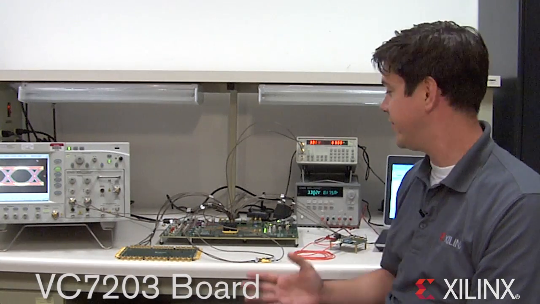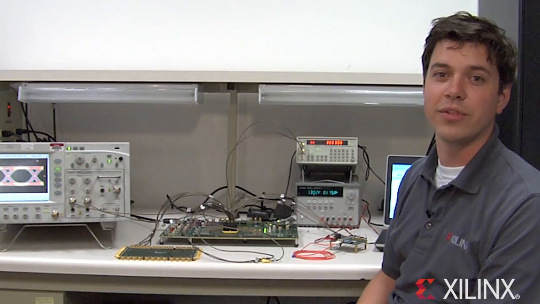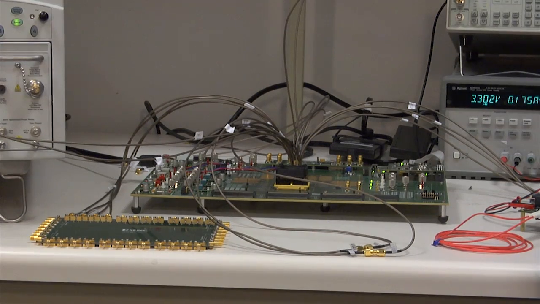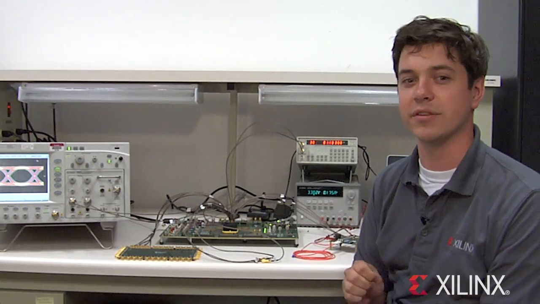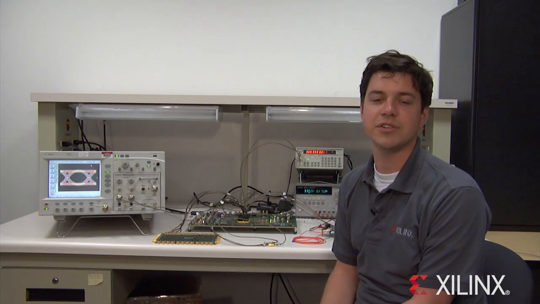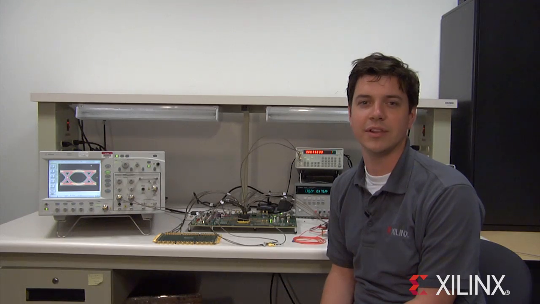Here we're using our VC7203 board with the Virtex-7 X485T FPGA. The channels that we've chosen highlight 4 distinct use models for a high-speed transceiver. First, we drive a scope to generate an eye diagram while using the internal loopback functionality of the GTX, both common tools for evaluating the fidelity of a link.